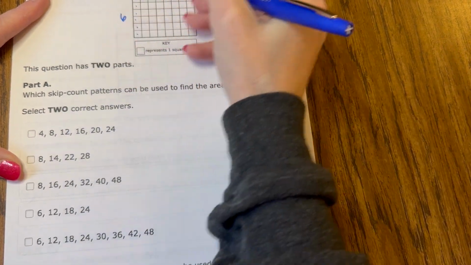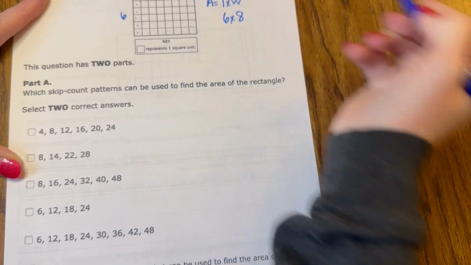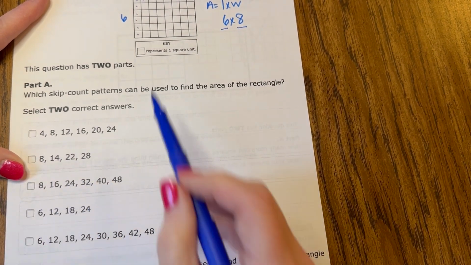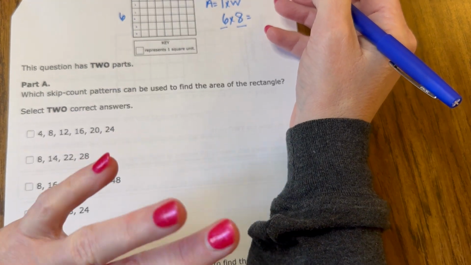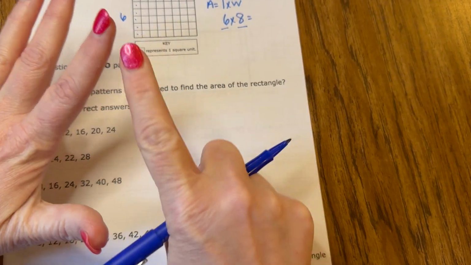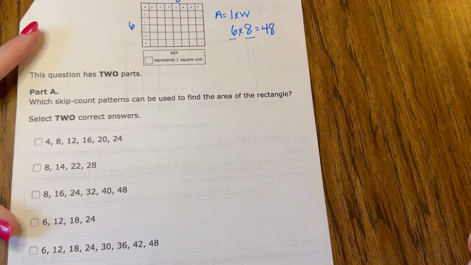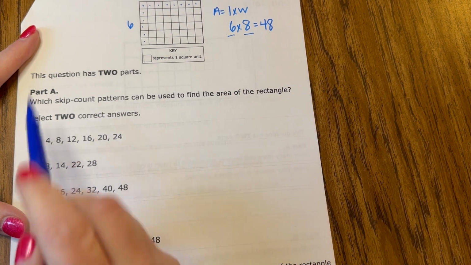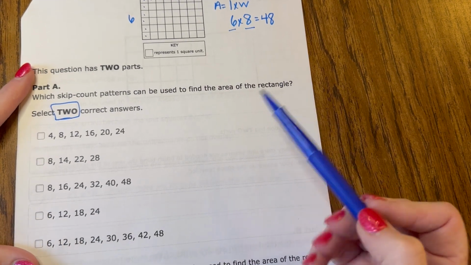So I know because area is length times width, so 6 times 8, I can count by 6s or by 8s. And if I go ahead and say, okay, 6 times 8 is 8, 16, 24, 32. Let's count some more, 40, 48. Okay? So then I'm looking for 2 correct answer choices.